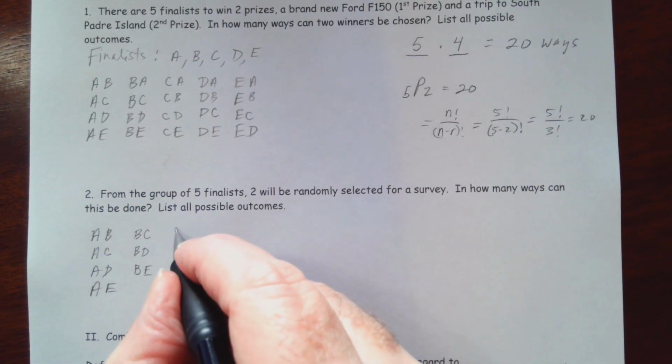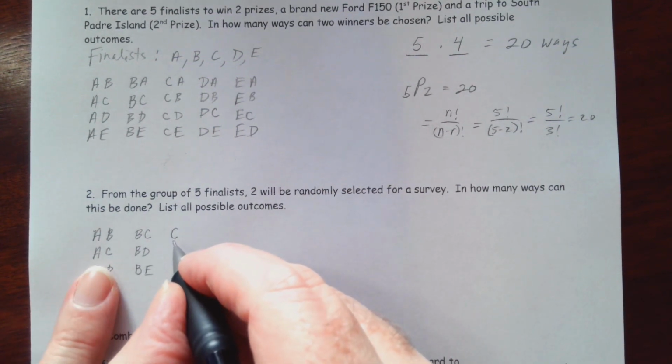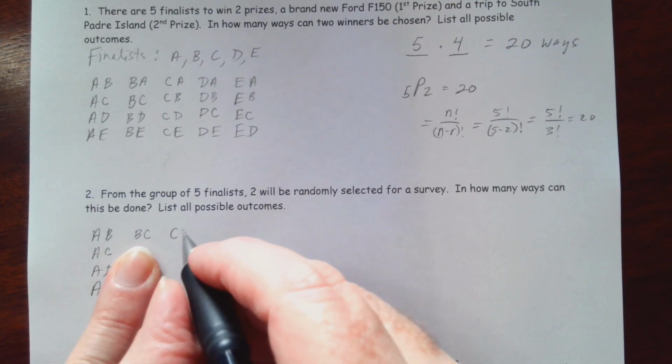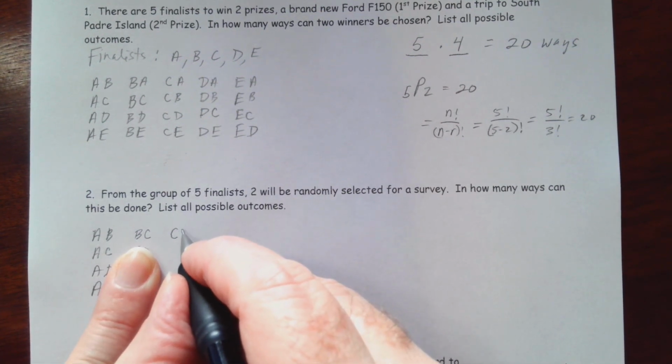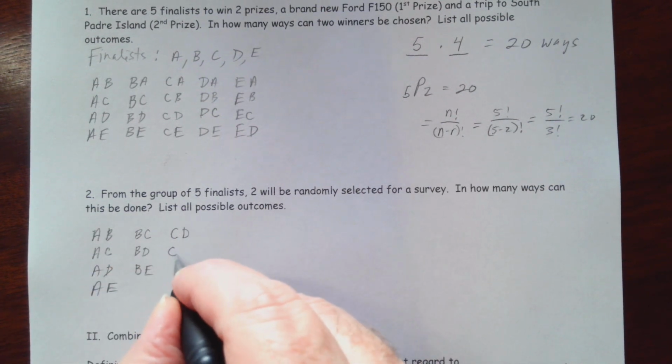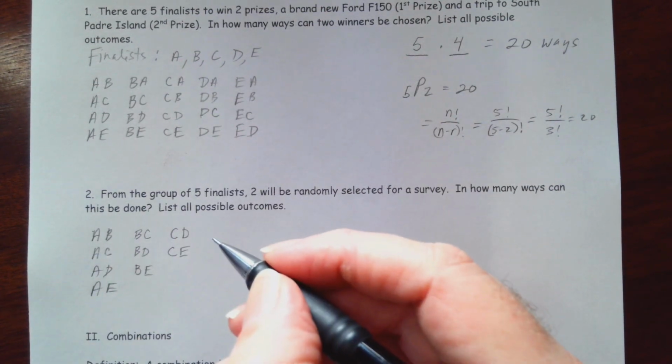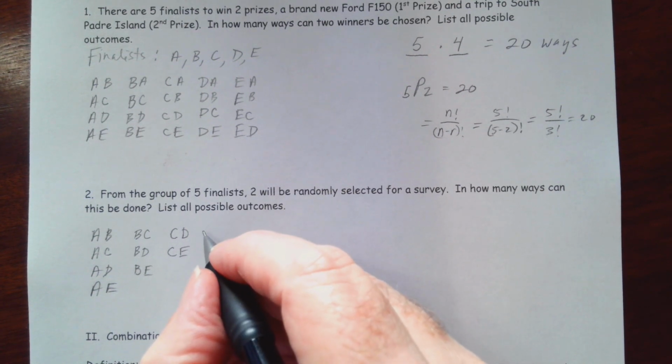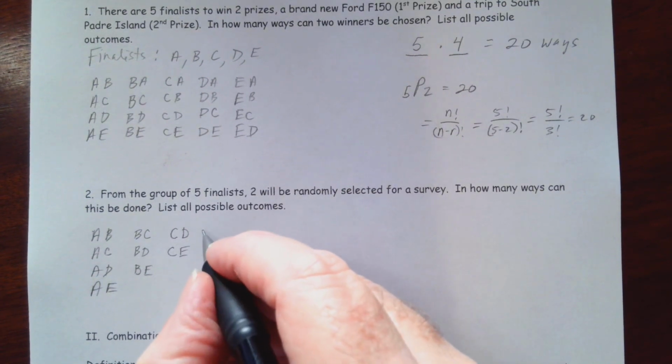When we get to C, we already have C with A and C with B, so it'll have to be C with D and C with E. And then finally, well, actually we're not quite done.